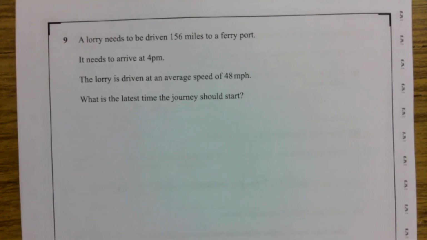Question 9. A lorry needs to be driven 156 miles to a ferry port. It needs to arrive at 4 p.m. The lorry is driven at an average speed of 48 miles per hour. What is the latest time the journey should start?